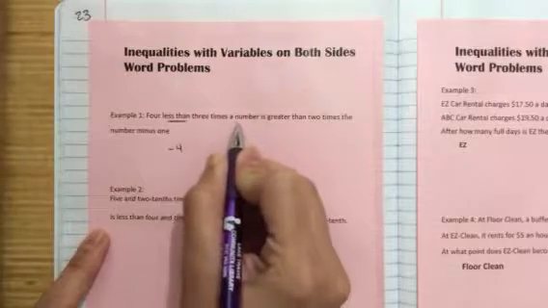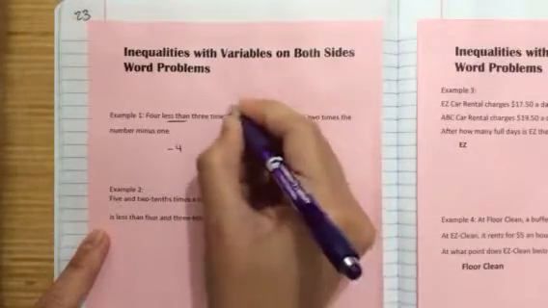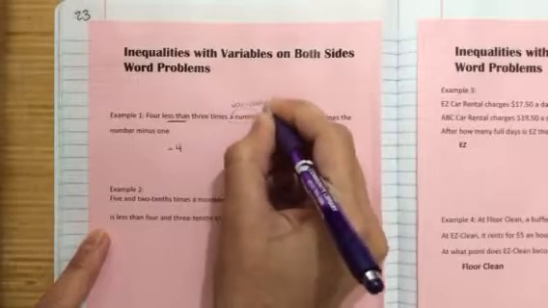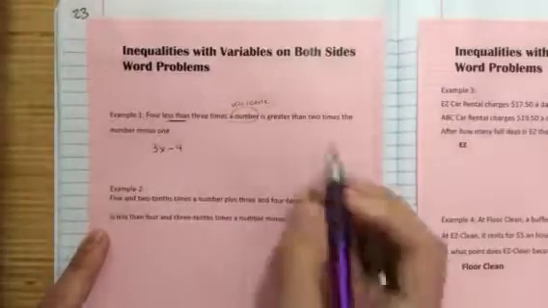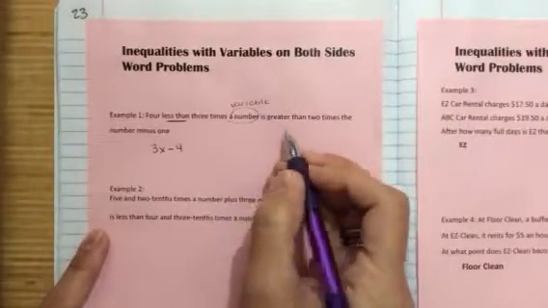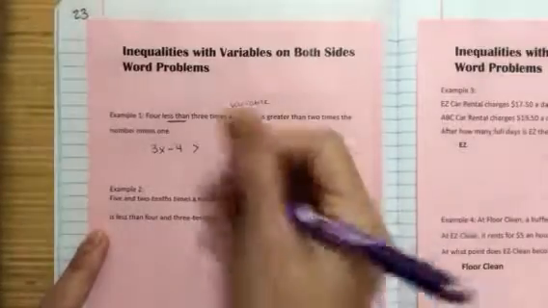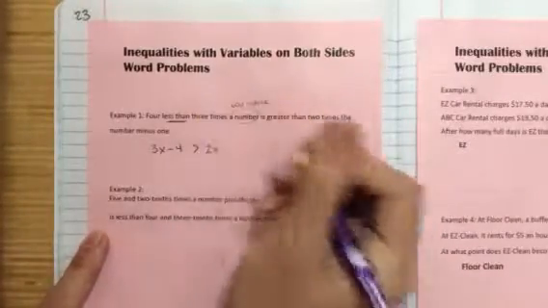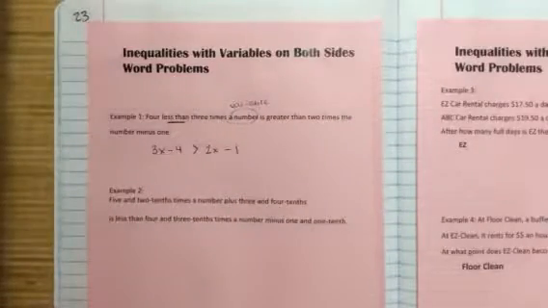So when you're multiplying a number, which is your variable, by a number, you just write them together. So 3x is greater than 2 times the number minus 1. So that's how we write that one.